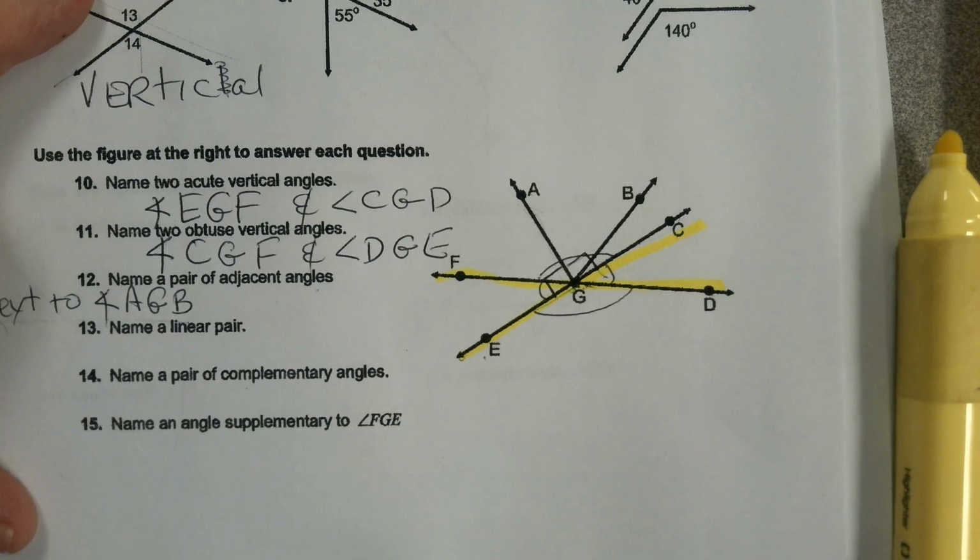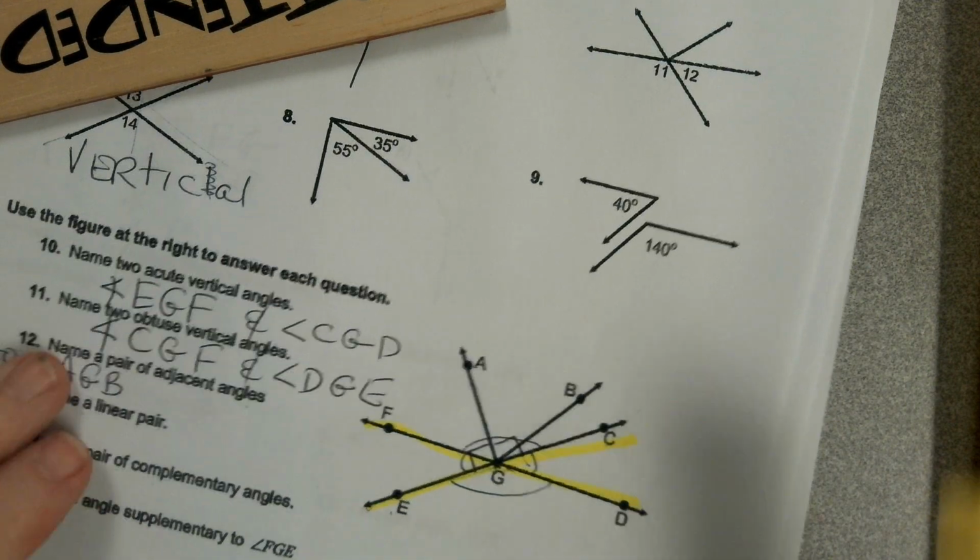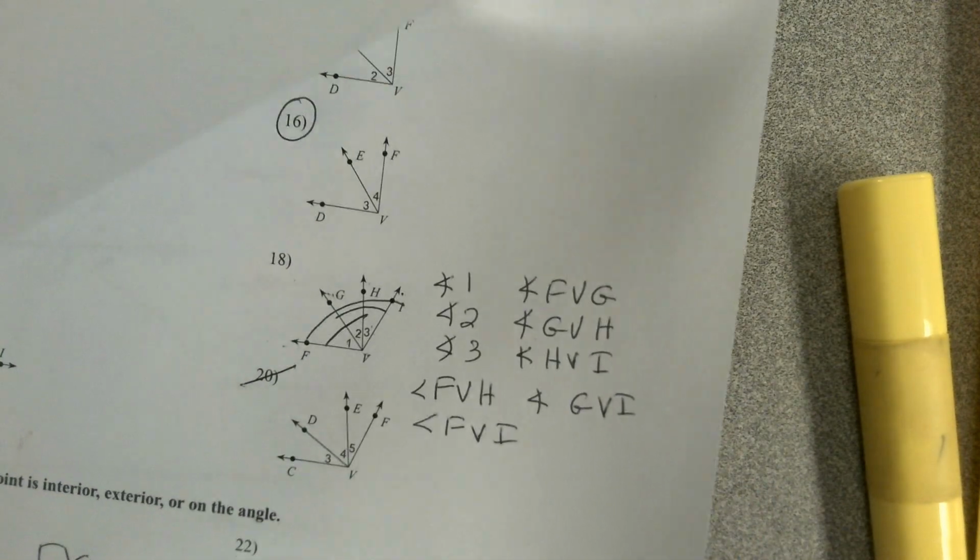Okay, so that's it. And a linear pair, you'll have different answers for that. So you guys can go ahead and start. You're going to do everything in this packet, except the ones that we crossed out.